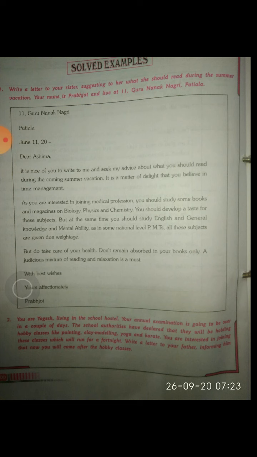Dear children, now you have an idea how to write a letter to your friend. Again, I would like to repeat, such letters are called informal letters. Question number 2, example.